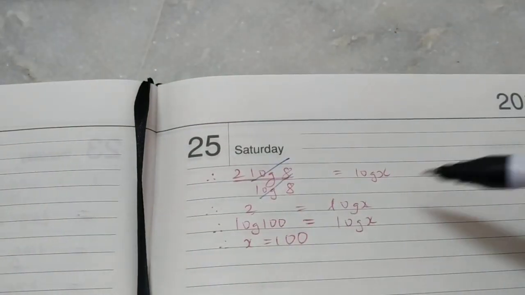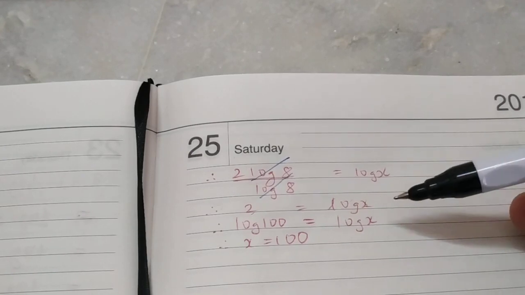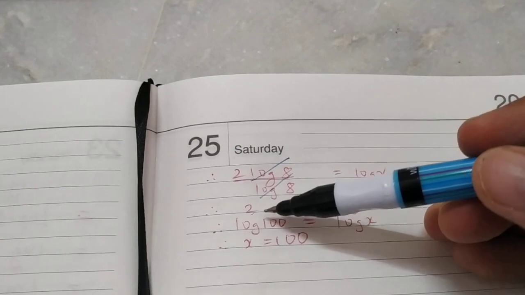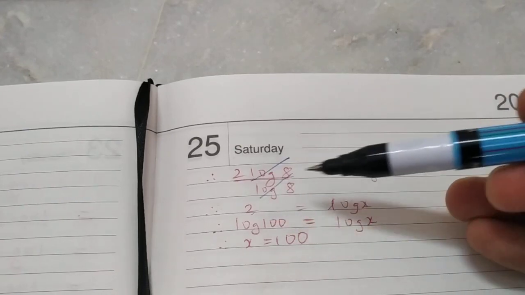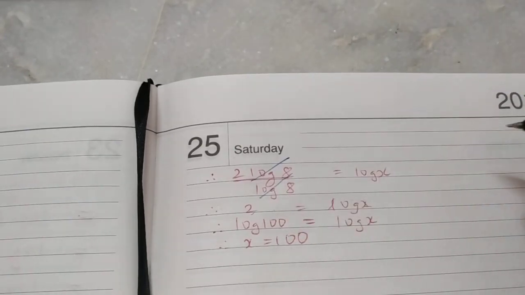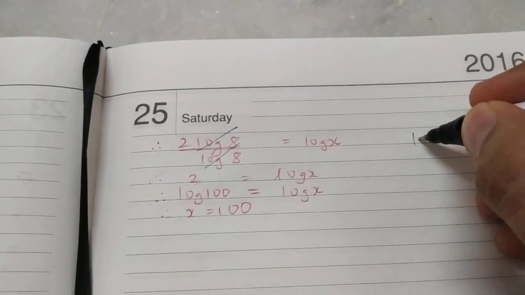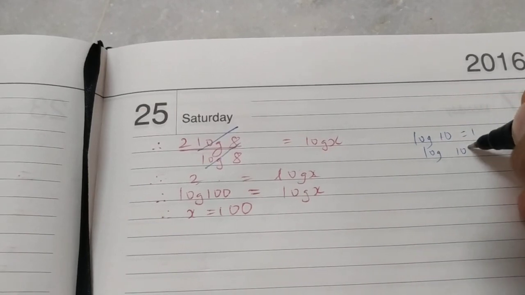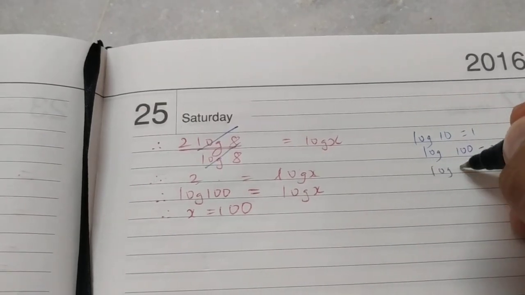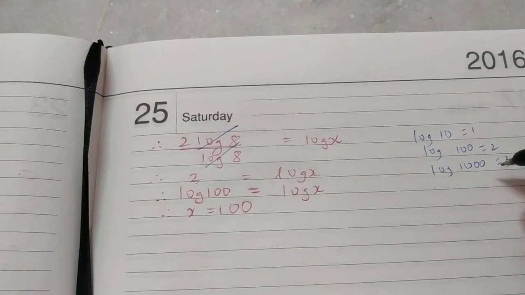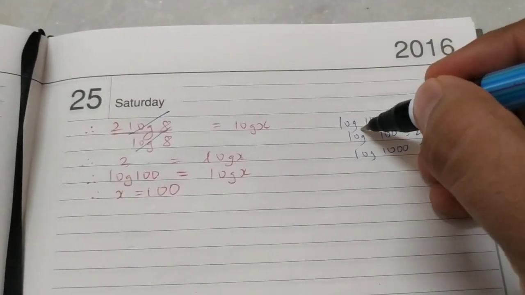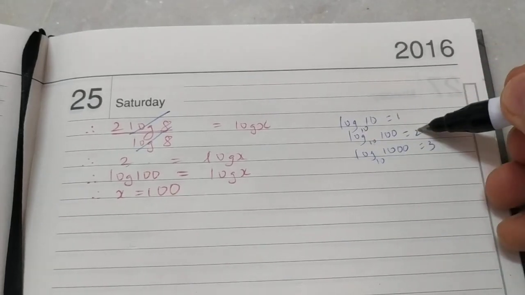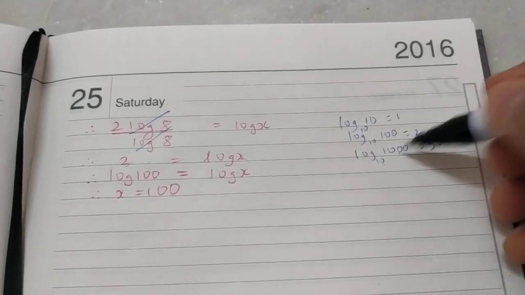But that's the answer of log x. I want the answer of only x. Now, just like 1 is the same as log 10, 2 is log 100. So you need to remember these values. Log 10 is 1, log 100 is 2, log 1000 is 3, because the bases are 10, of course. So you see 10 raised to 1 is 10, 10 raised to 2 is 100, and 10 raised to 3 is 1000, and so on.